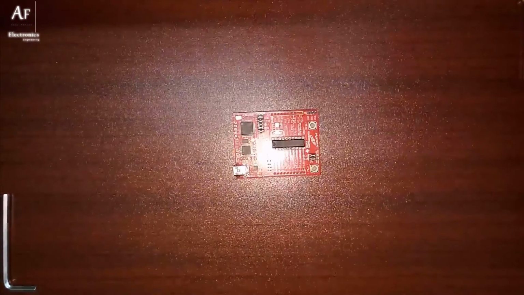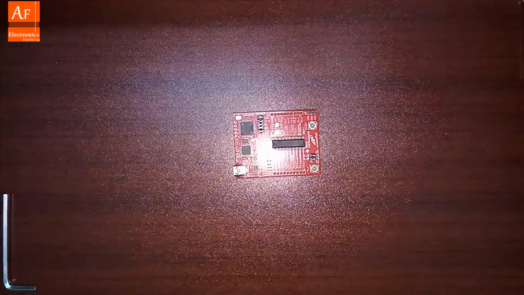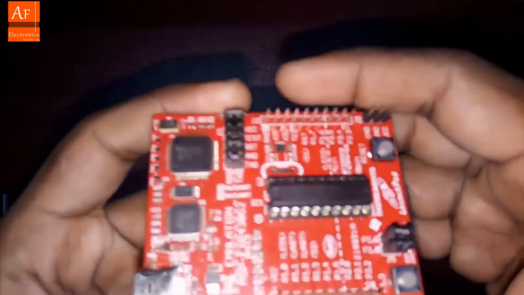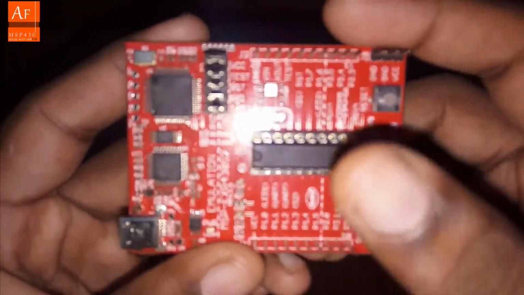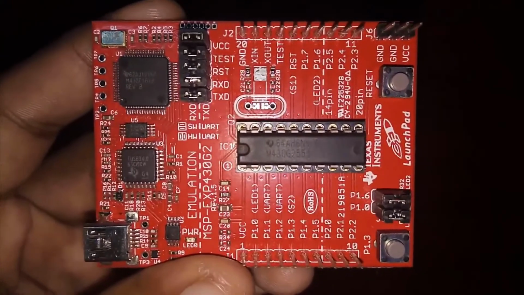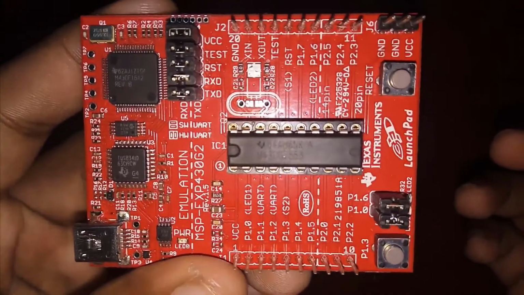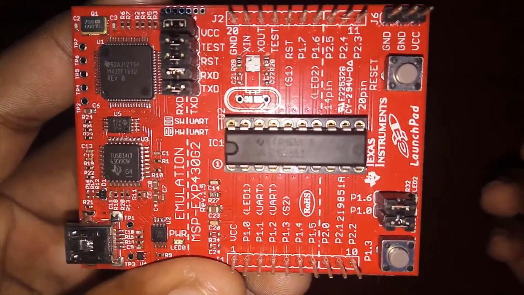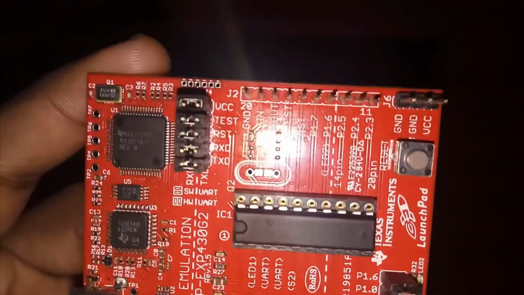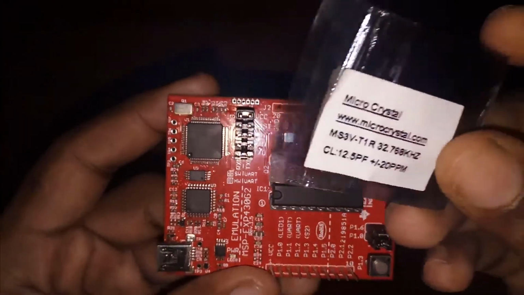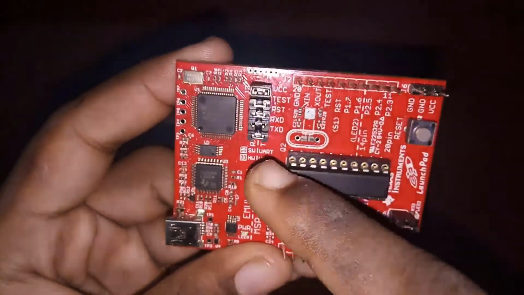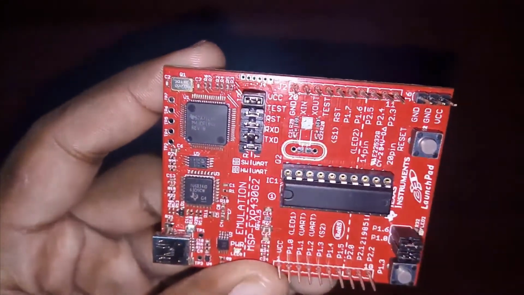Hello everyone, and today I'm going to show you how to set up this cute little beast, the MSP430 G2 Launchpad kit, which has the MSP430 G2553 IC installed, and not the crystal oscillator. The crystal oscillator goes into these two holes, and I haven't installed it yet.